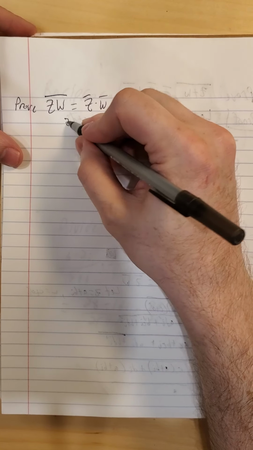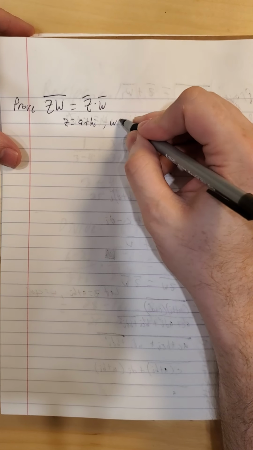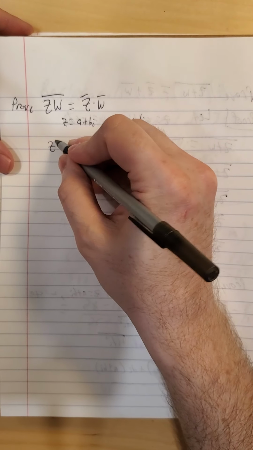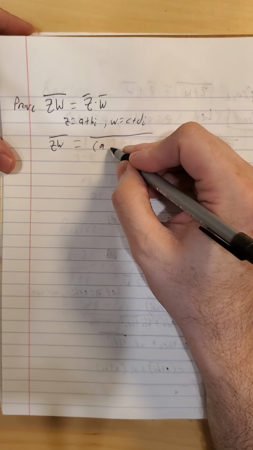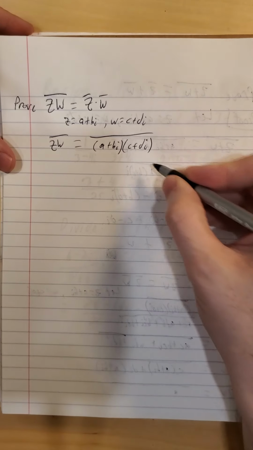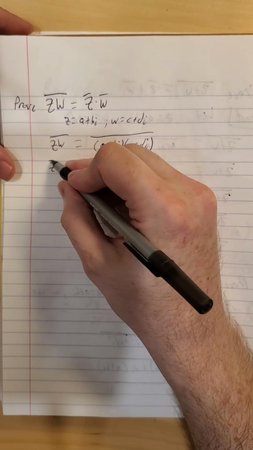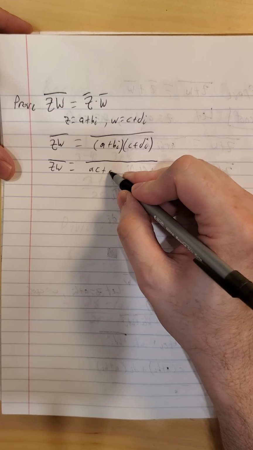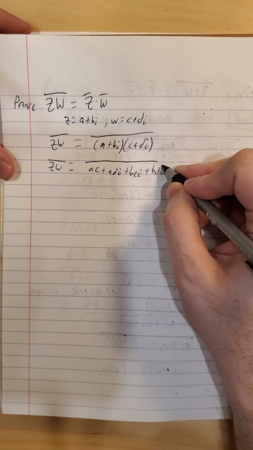So similar definitions for Z and W as before. Z is A plus BI, and W is C plus DI. So ZW conjugate, by substitution, is the conjugate of A plus BI times C plus DI. We can go ahead and FOIL that out. So we have AC plus ADI plus BCI plus BDI squared.